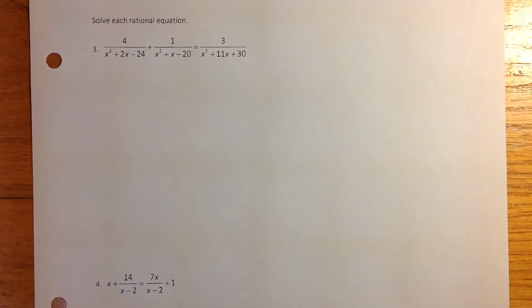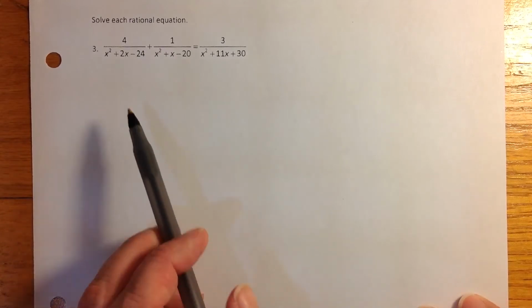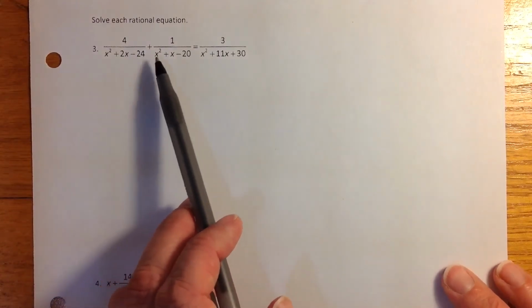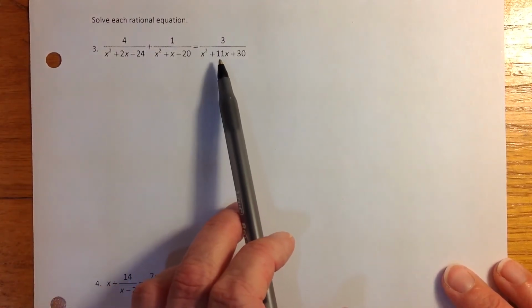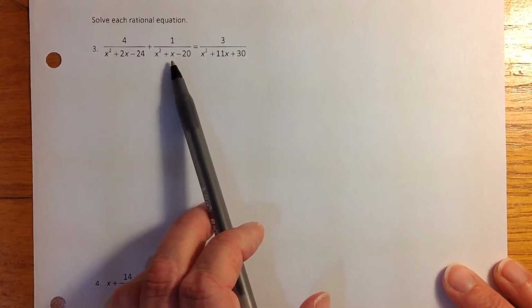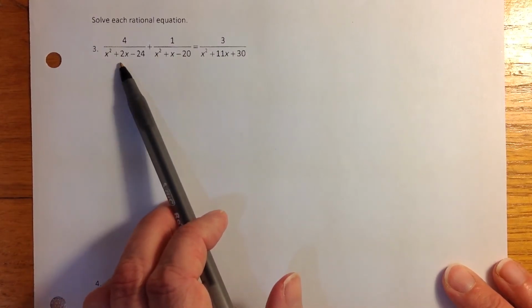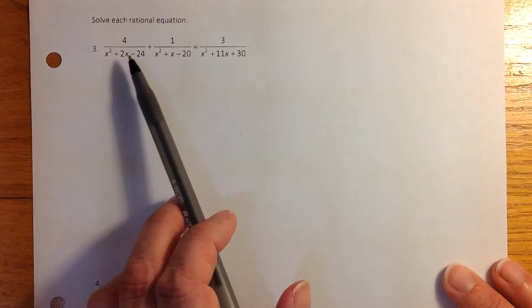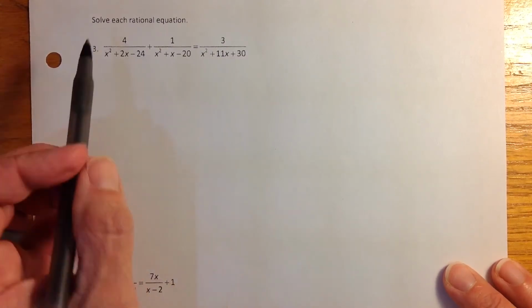All right, let's try again. Now remember, the first thing that we have to find is what makes any of these denominators go to 0. Well, that's not very easy with these denominators written as trinomials. What would make it easier is if we factored these out into smaller factors.